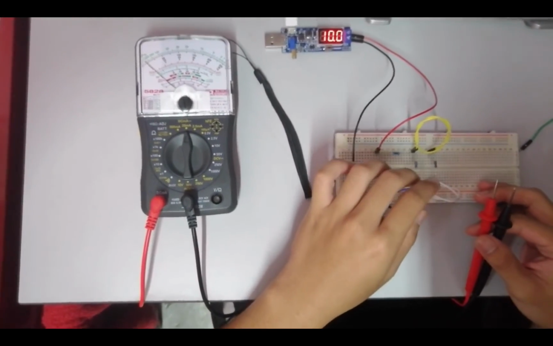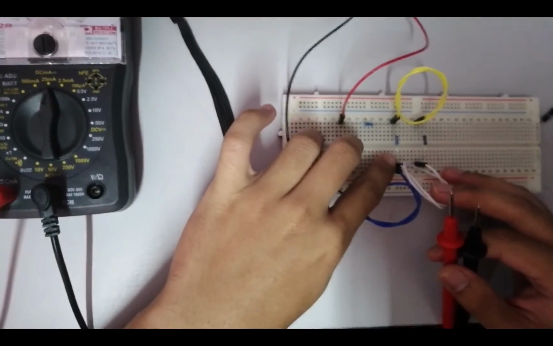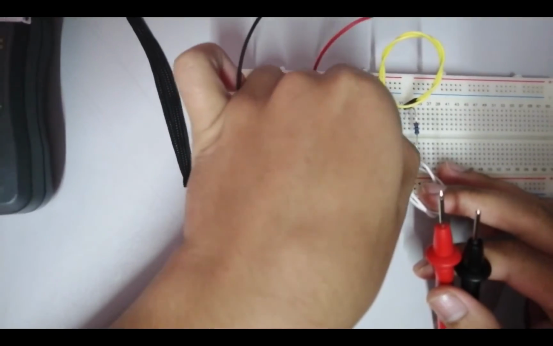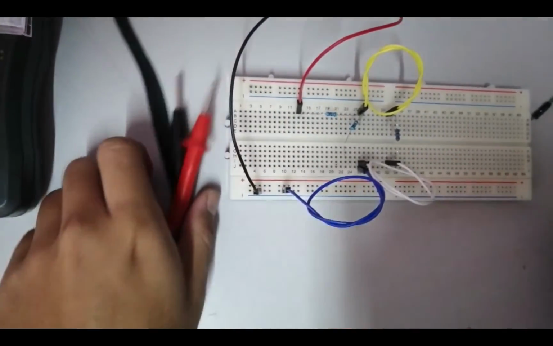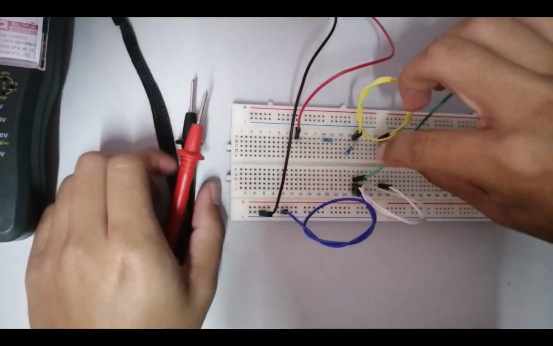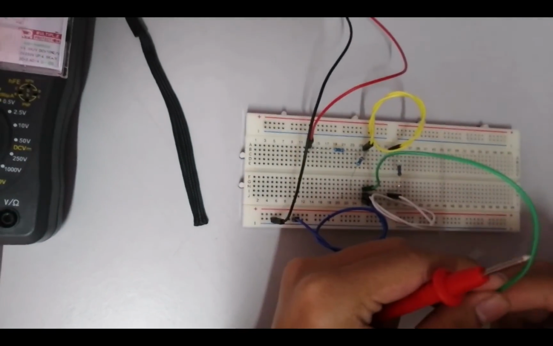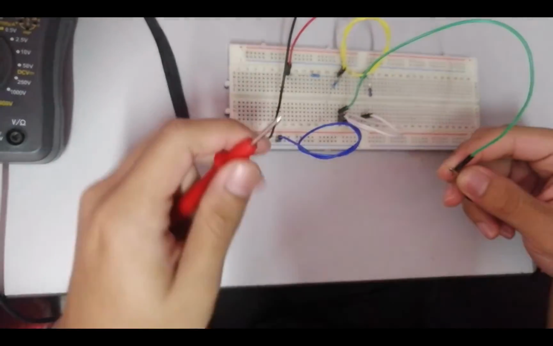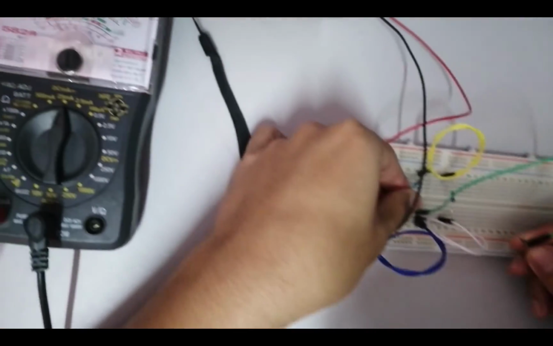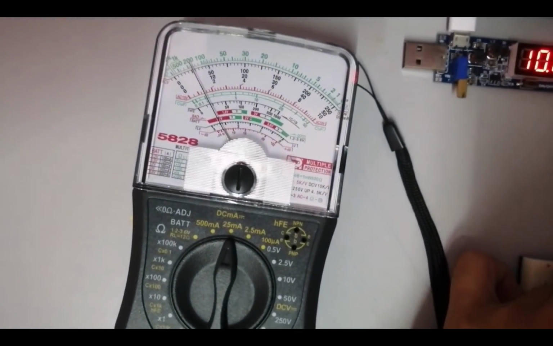Now we are going to measure I2. We are going to replace the bottom of R2 with another jumper. You just have to connect the negative probe to the jumper wire and the positive probe to the resistor, and the reading will be 5 milliamps.